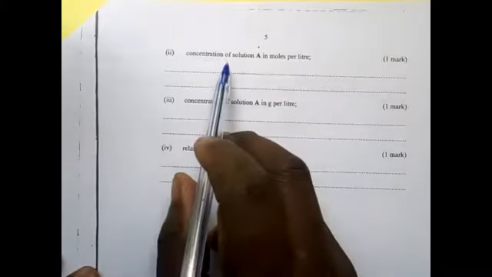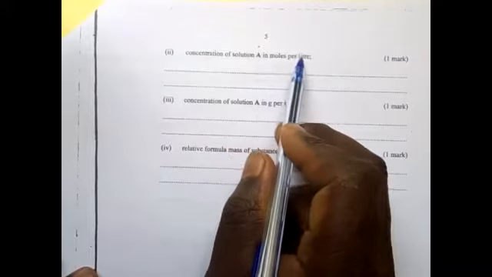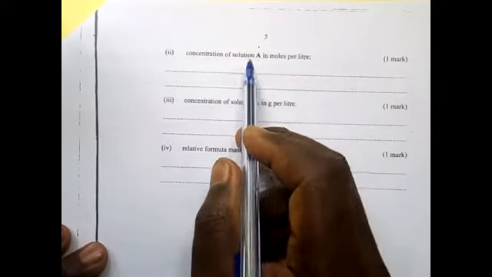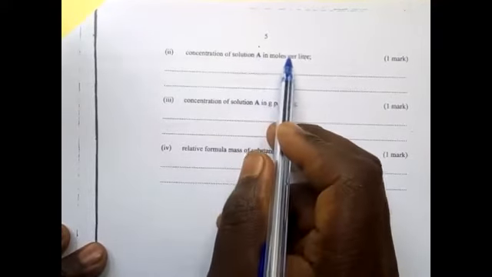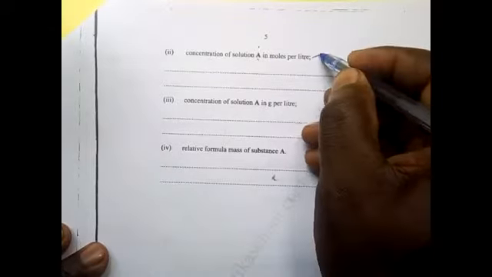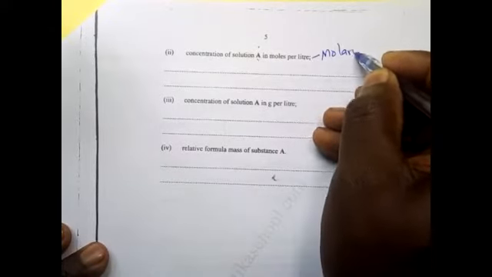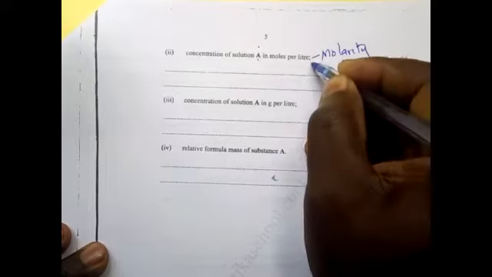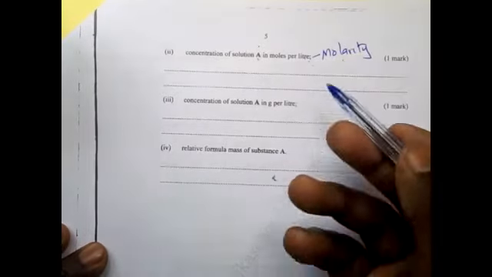Calculate the concentration of solution A in moles per liter. Moles per liter simply means molarity. Molarity is the number of moles in 1 liter. So we are calculating molarity. But what do we know?